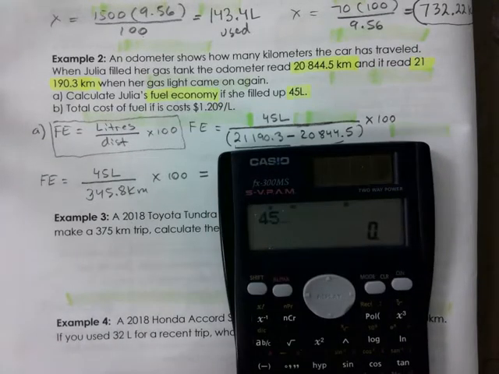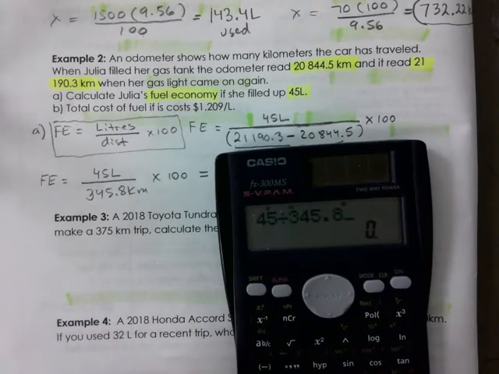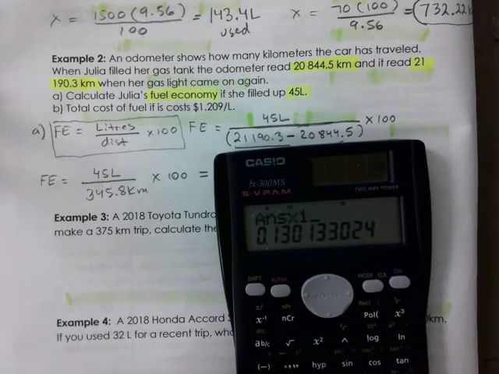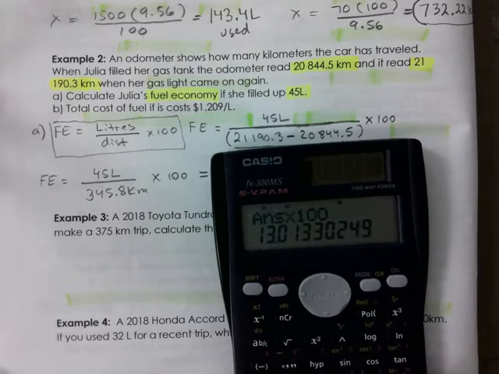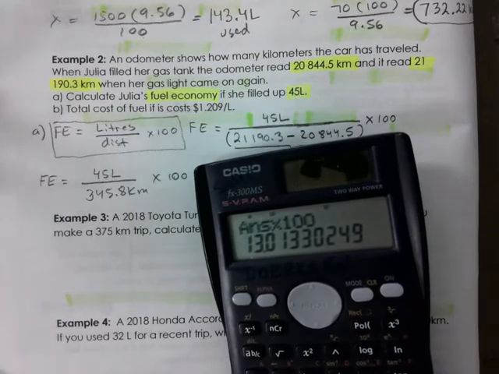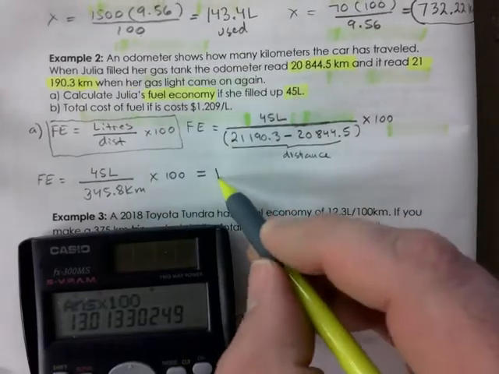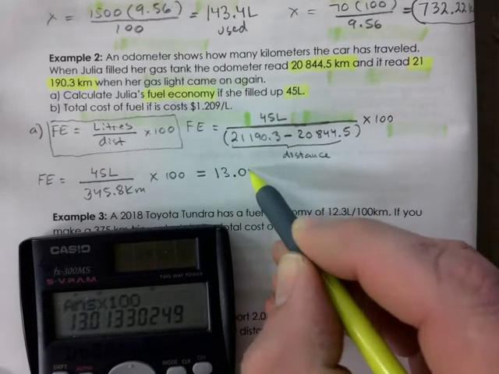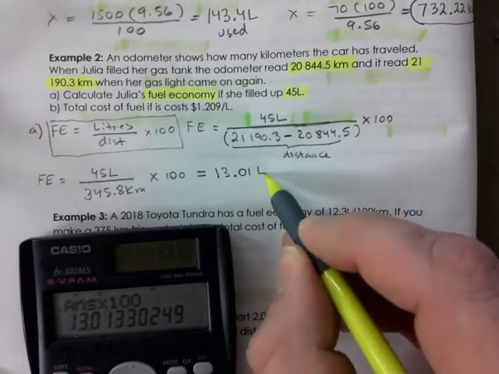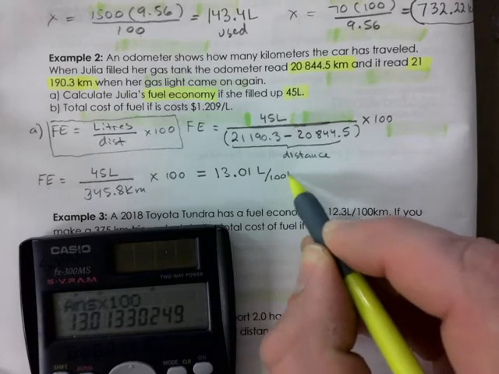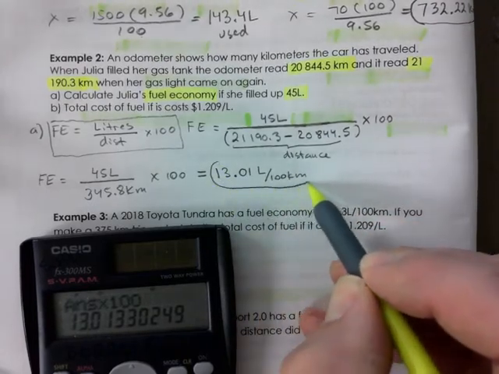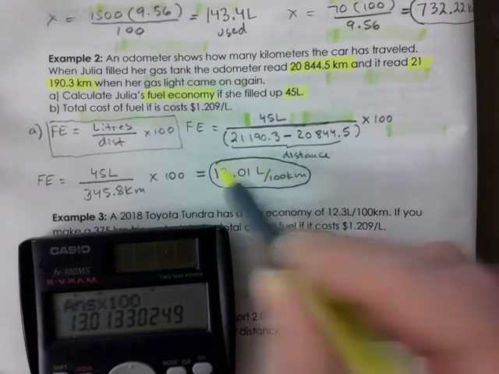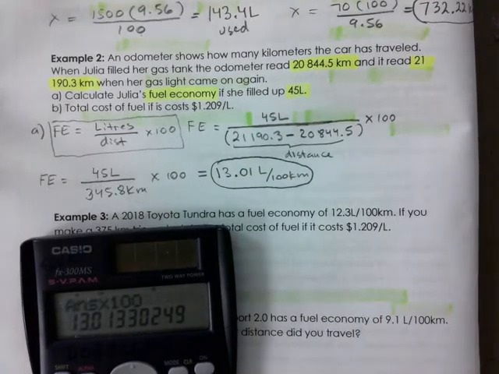So 45 divided by 345.8, right? That times 100, it's 13.01 liters per 100 kilometers. Always stated to 2 decimals, right? Liters per 100 kilometers. Just tack that on to your fuel economy. And you're done. That would answer the question there, okay?